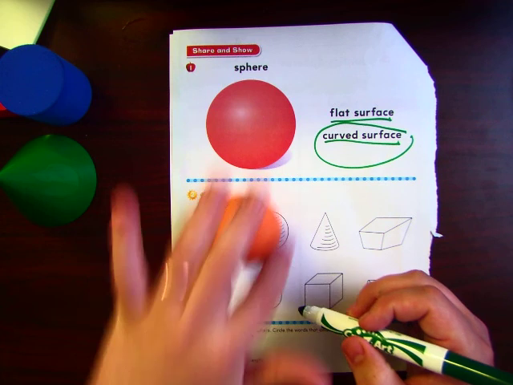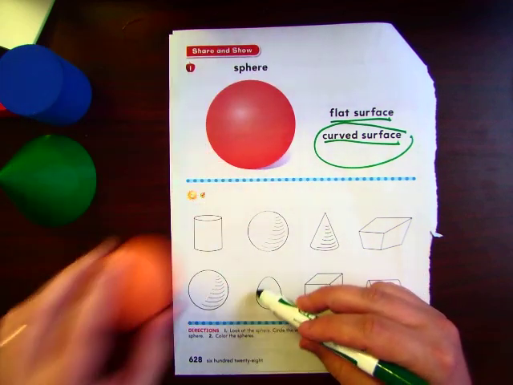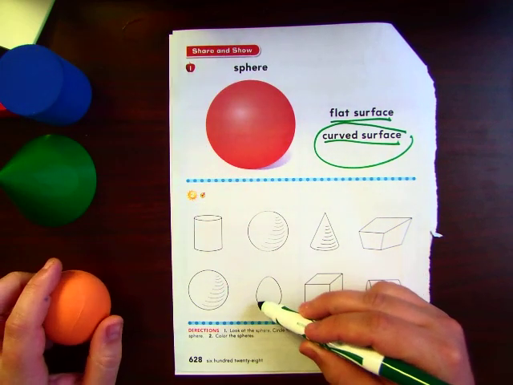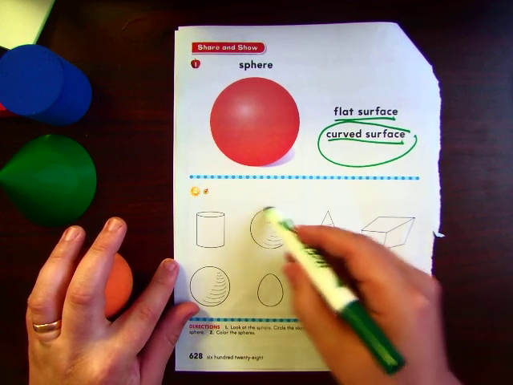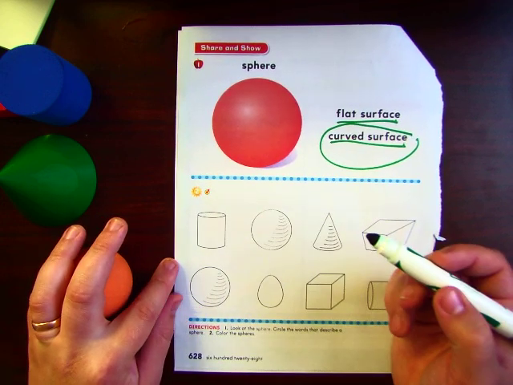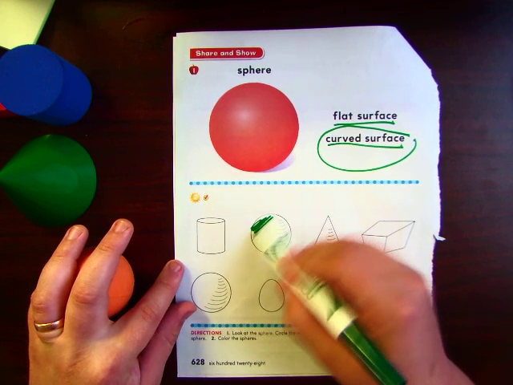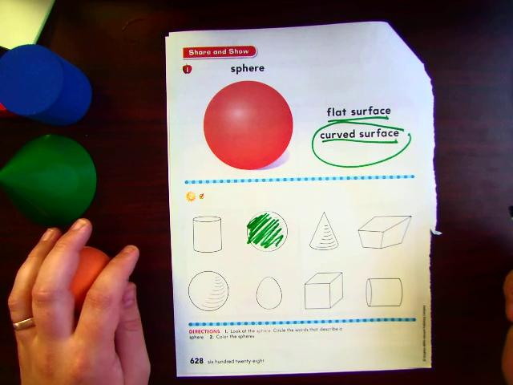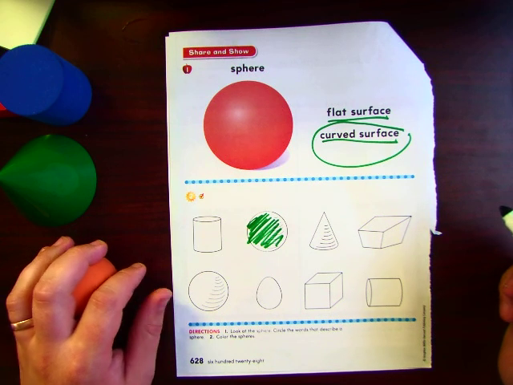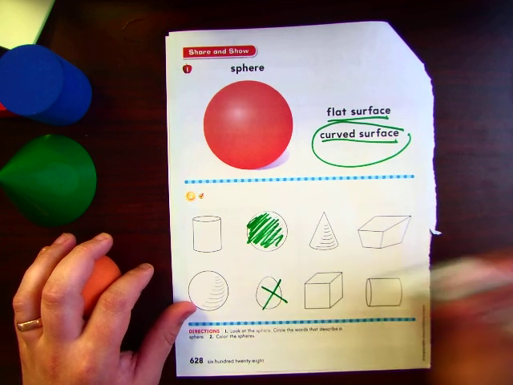It's all the same curve, right? But this curve changes. I'm not going to color that one. This one looks like it's got the same curve. That's a sphere. There's one more sphere. Can you find it? Find the other sphere and color it. Remember, that's not a sphere. That looks like an oval.